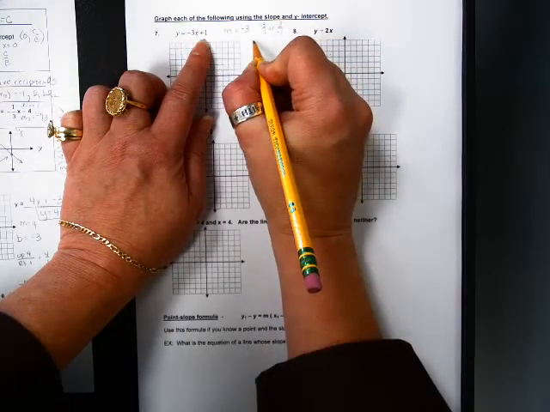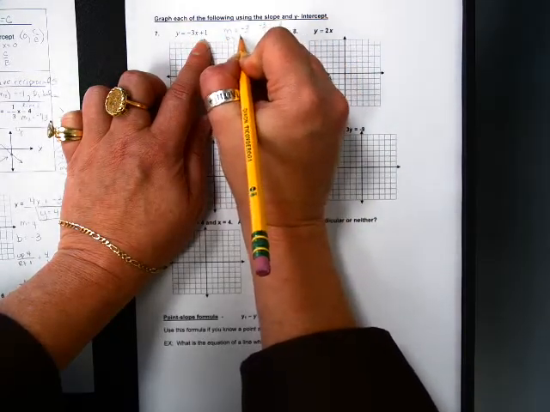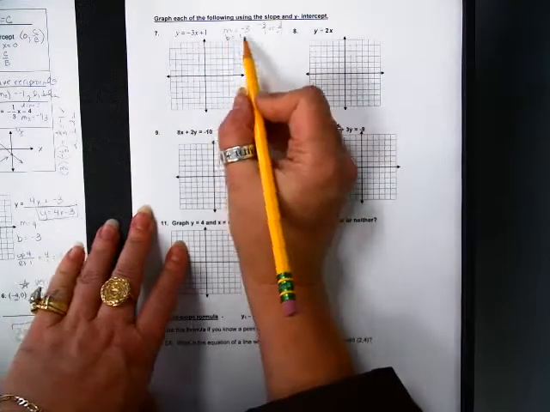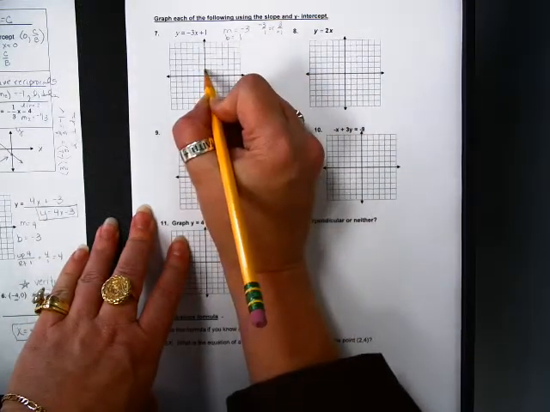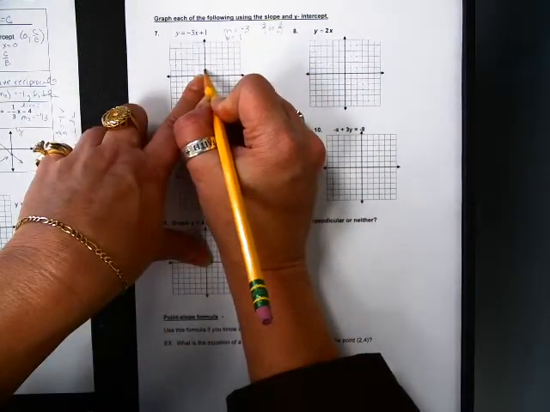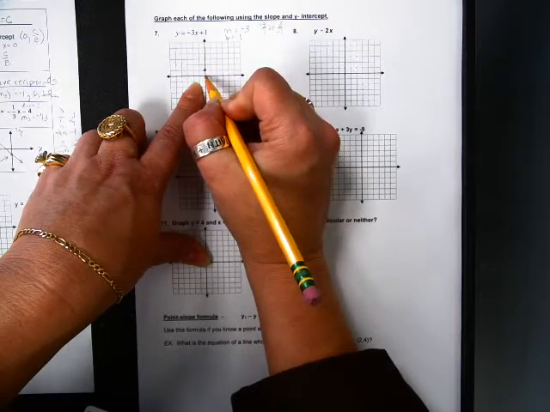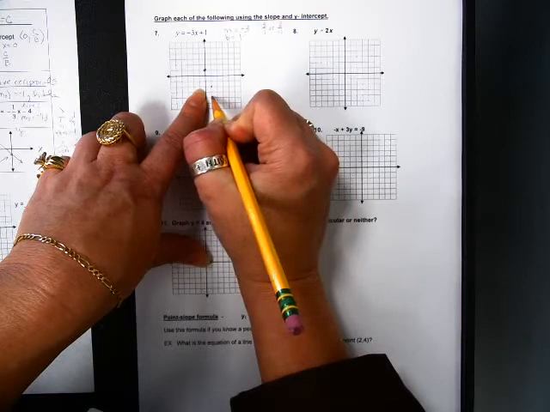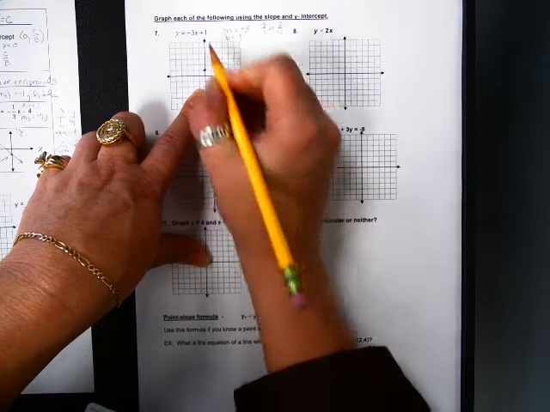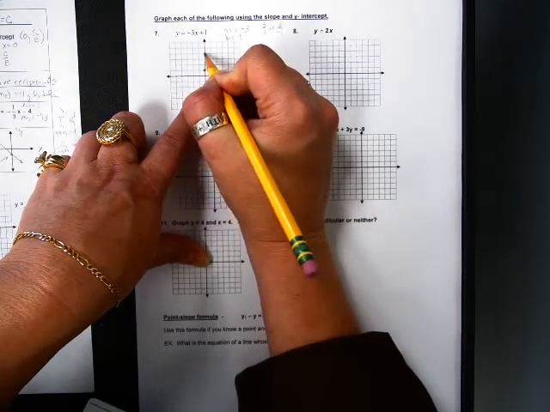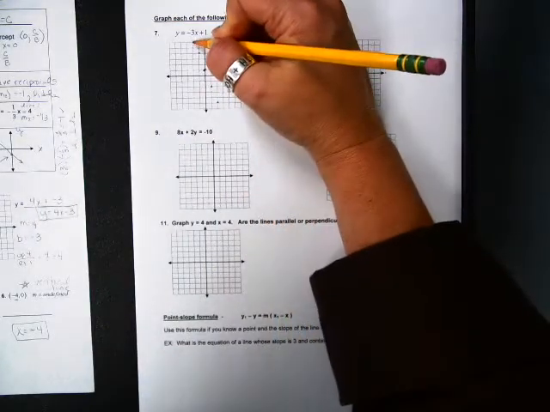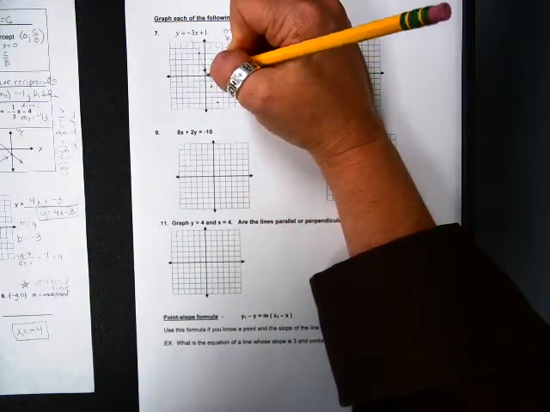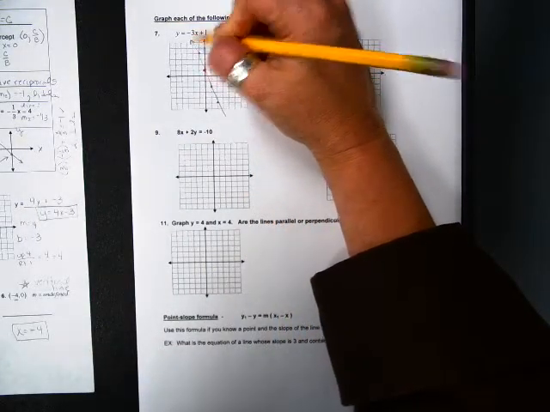My b is at 1. So to graph this, I'm going to put a dot on 1, and I'm going to go down 3, 1, 2, 3 over 1, or I could go up 3, but I'd have to go left 1. So if I connect the dots, then there's my line.